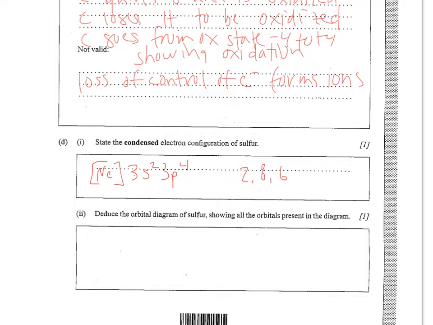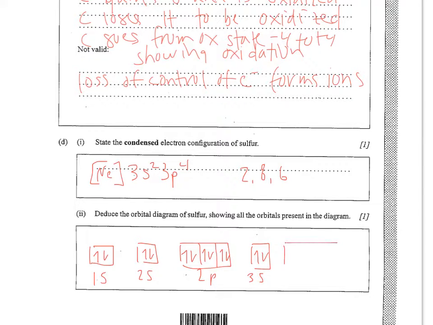Part 2, deduce the orbital diagram showing all orbitals present. Well, working off my 2, 8, 6 there, I have a 1s with 2 electrons in it. I have a 2s that is full as well. I have a full 2p. I have a full 3s. And my 3p has got 2 unpaired and 1 paired orbital. So that would be my complete orbital diagram.